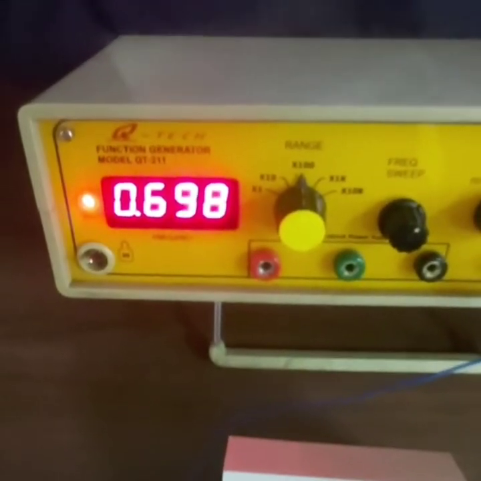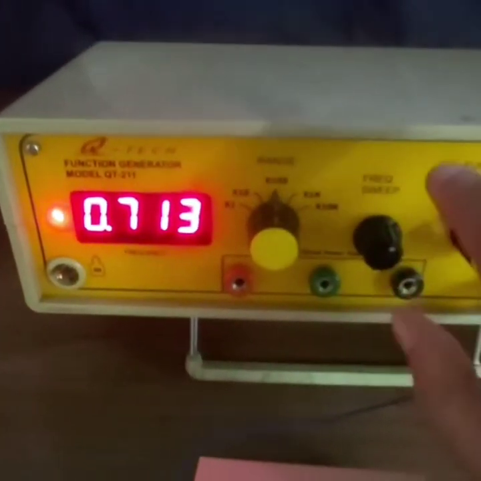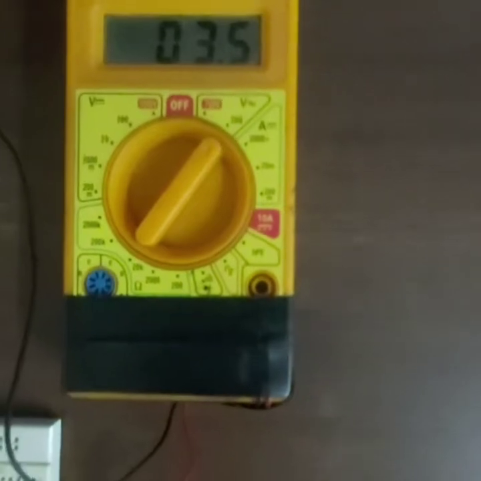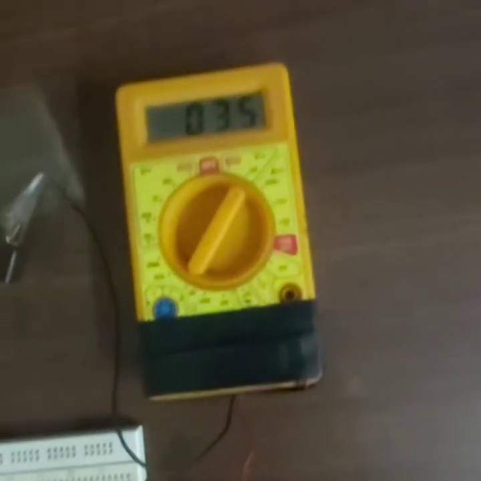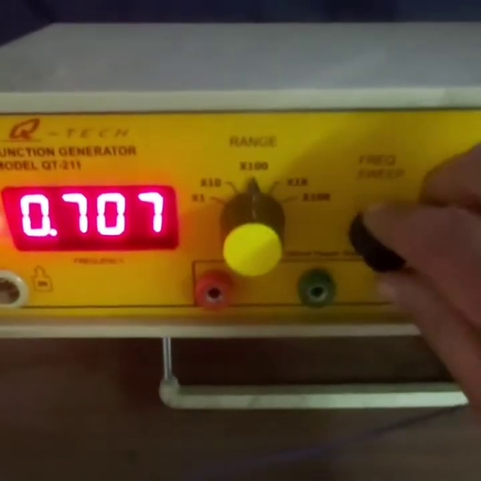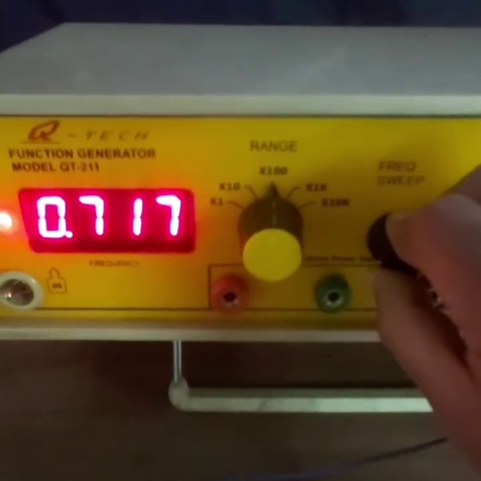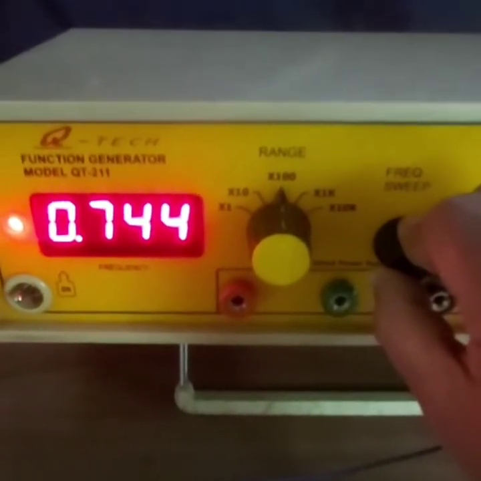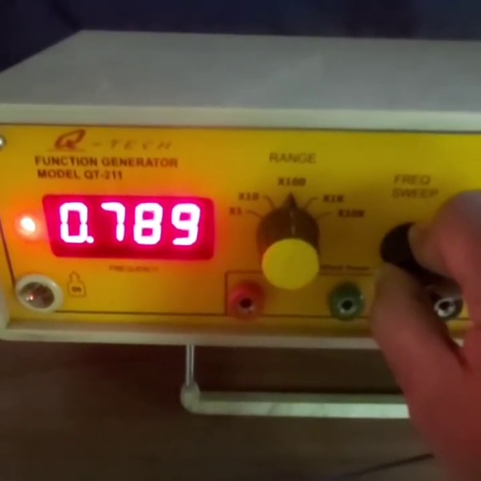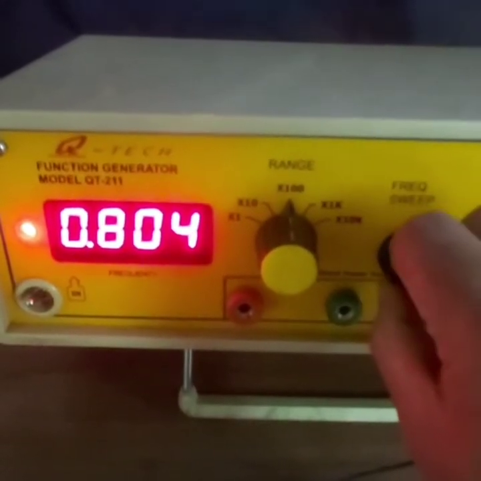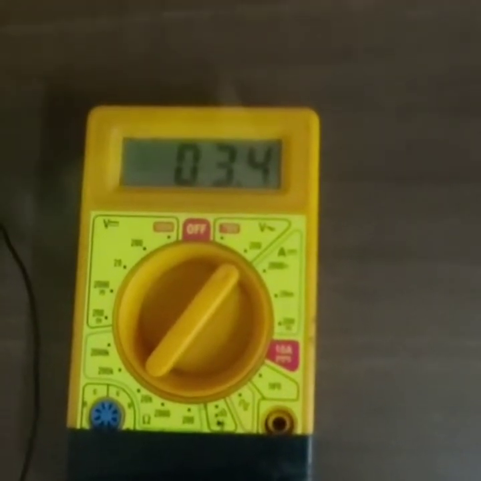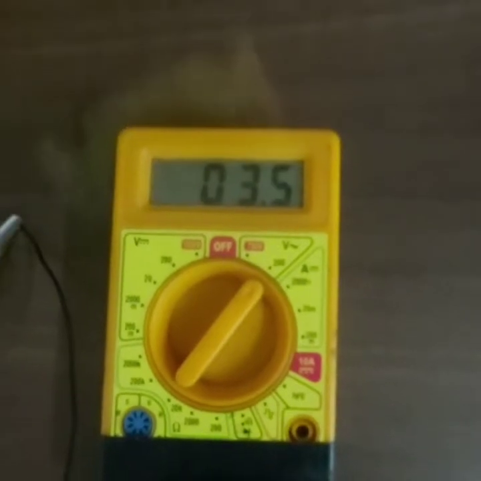This is for 700. Again write down 3.6 for 700. Okay. This is for 800. 3.5 you can write.